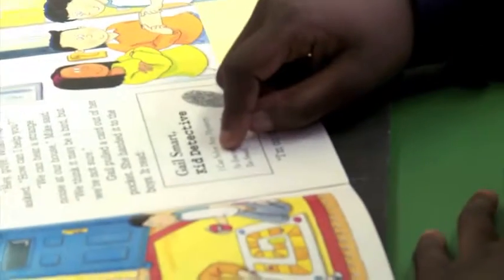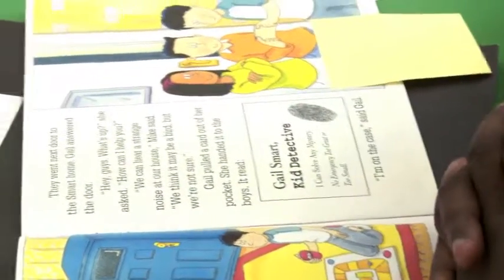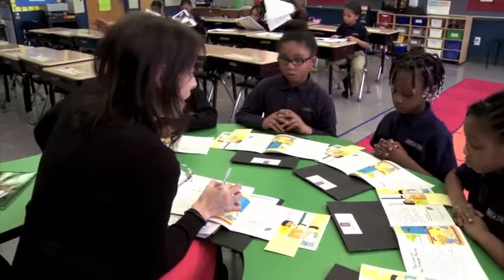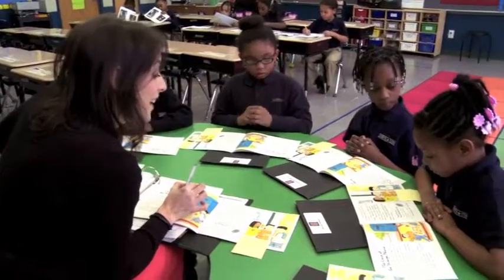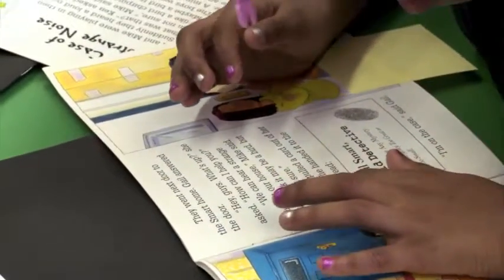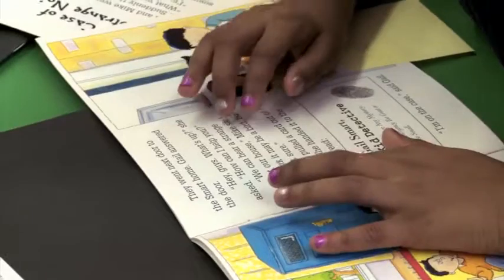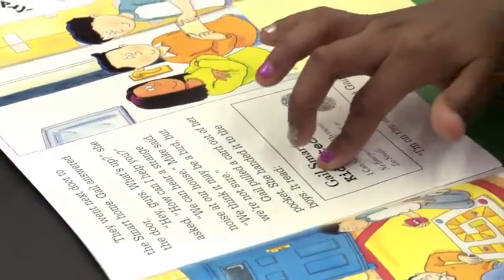We're talking about Gail and a piece of information that we know about Gail. Could we look to find information about Gail on this page? Go ahead, point to it. Good, T-Wall. You found where her name was. That's a good clue that we're going to find information about her there.